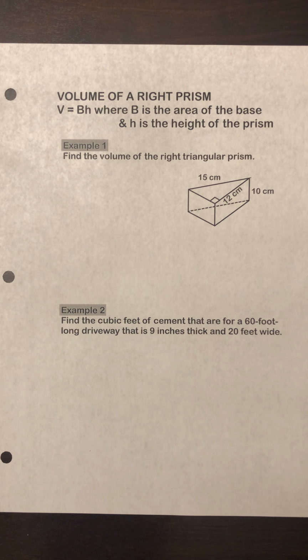So we're going to start by talking about prisms, which is what we started with when we did surface area. Remember, a prism means that you have 2 bases. Those bases are congruent and they are parallel. They could be lots of shapes. They could be triangles, they could be trapezoids, they could be rectangles, whatever. Remember, the way that we name a prism is based on the shape of its base. So for this first example that we're looking at, it's a triangular prism because the bases are triangles.